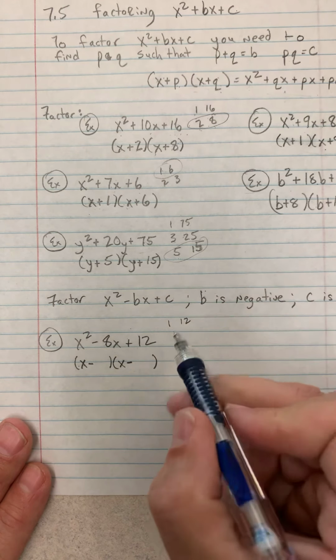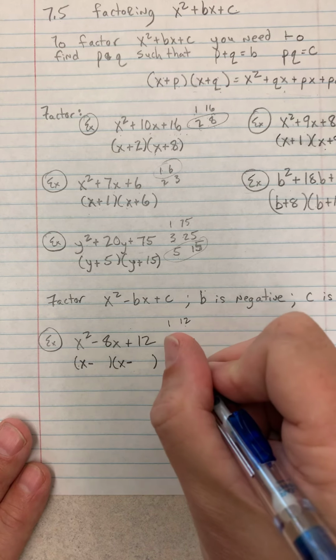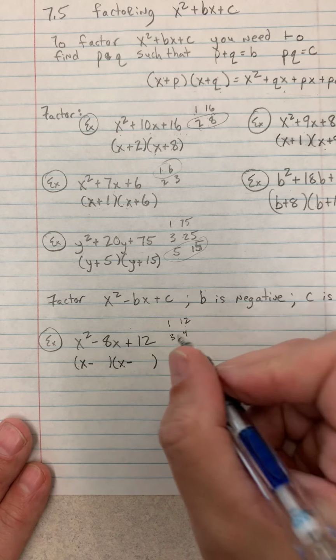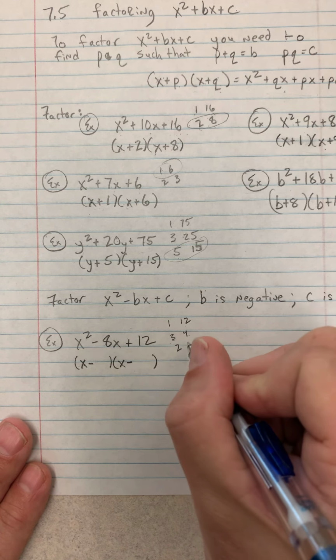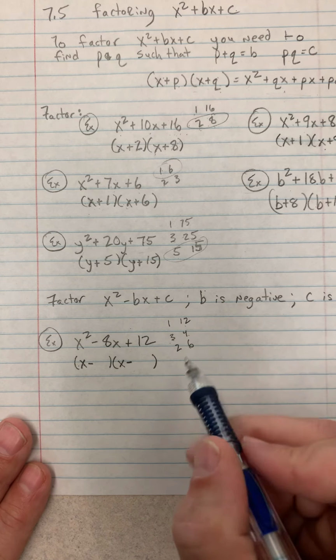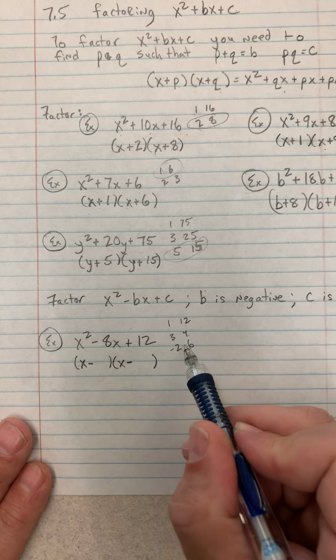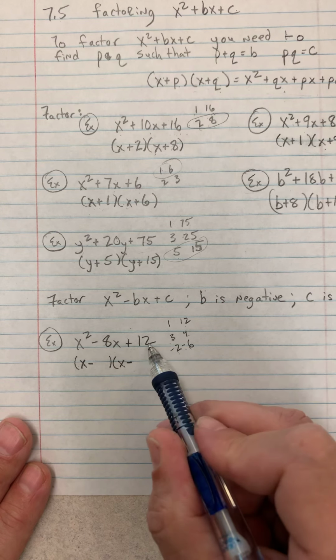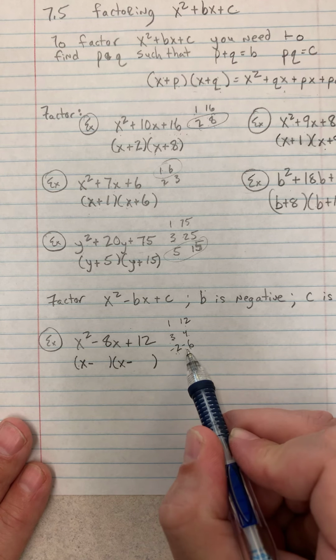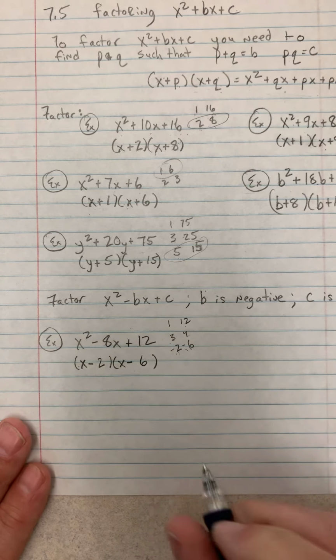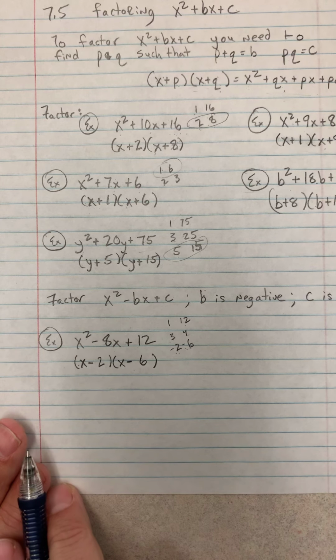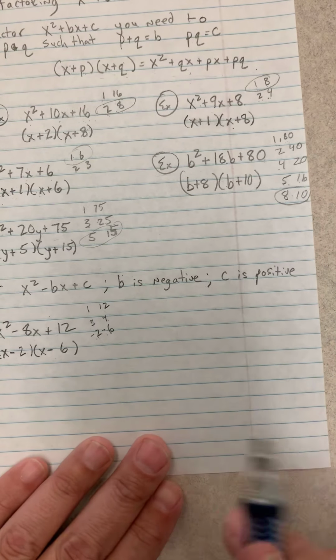1 and 12 gives me 13. 3 and 4 gives me 12, but then that's 7. But if I use 2 and 6, they're both negative. Negative times a negative is a positive. Negative 2 plus a negative 6 is a negative 8. This is x minus 2 and x minus 6, and you could certainly switch the order of these. Next one.